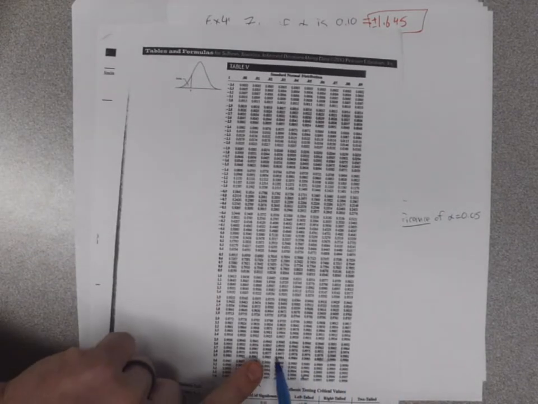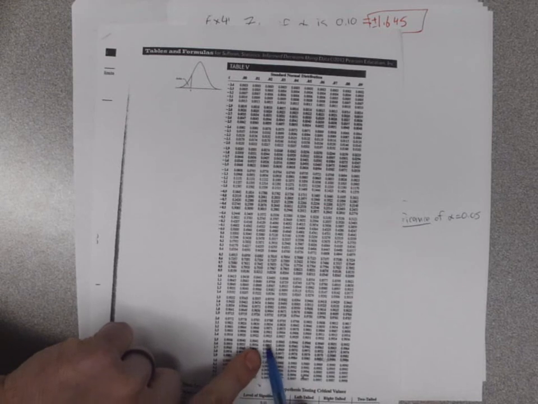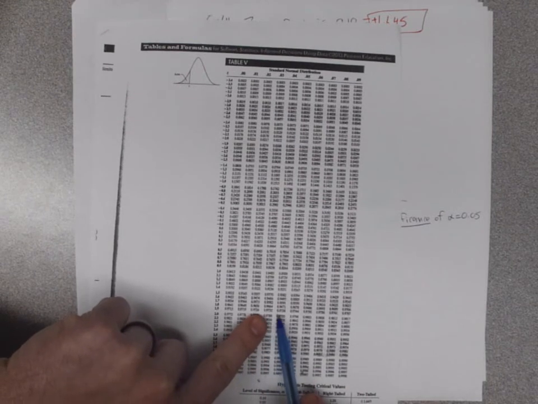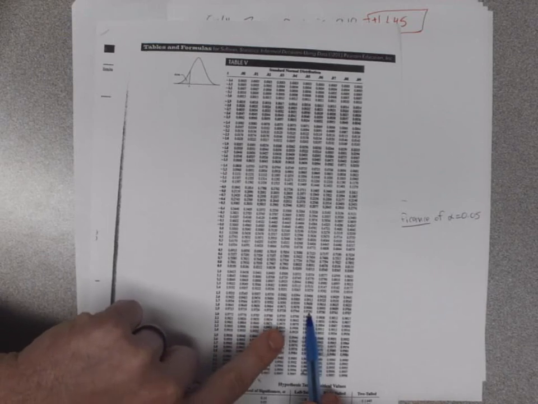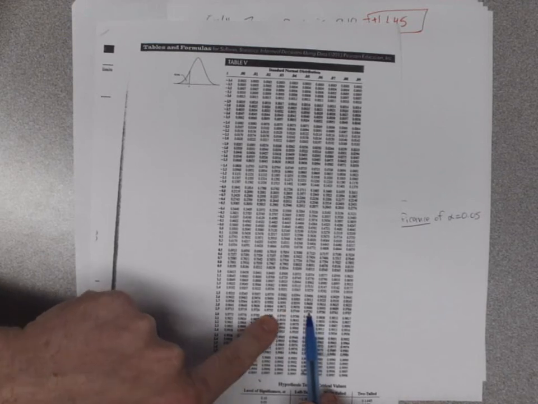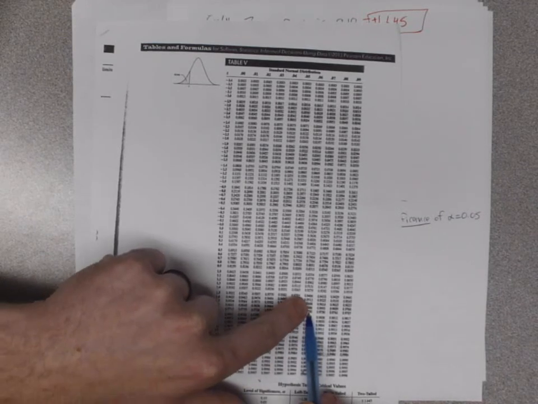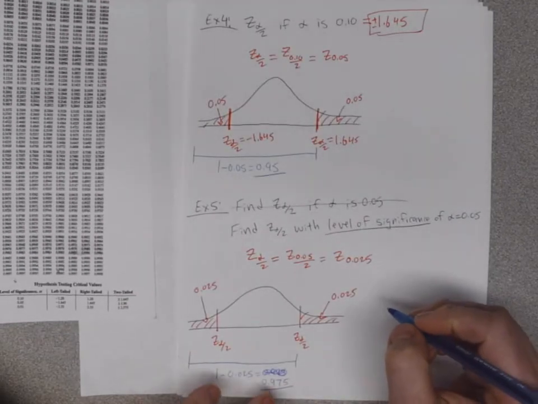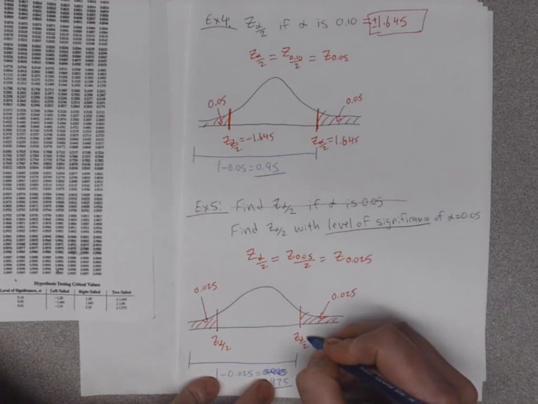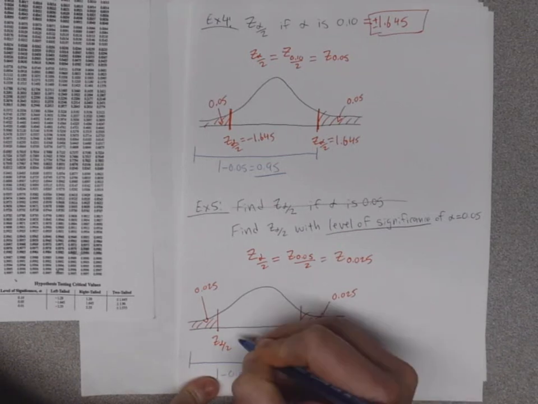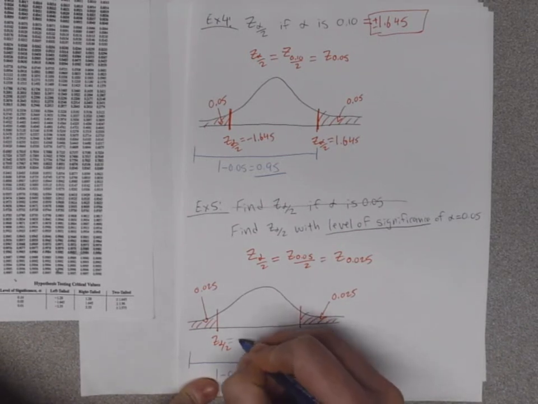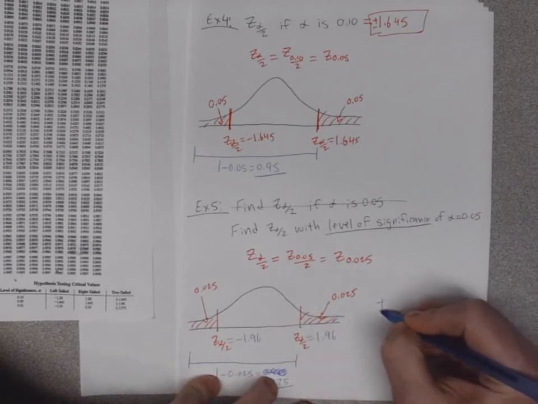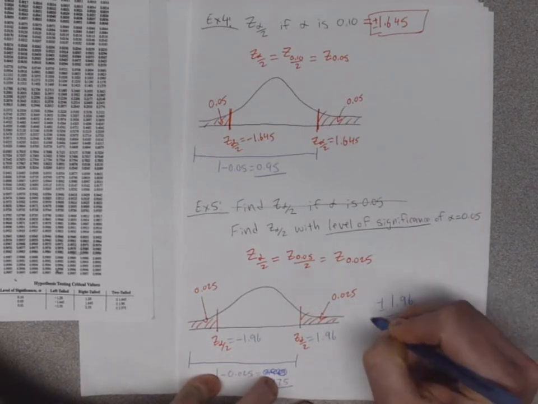So I'll come in here and find 0.975, and it's right here, right on the dot. So 1.96. That tells me this is 1.96, and this z value is negative 1.96. So this would be plus or minus 1.96.